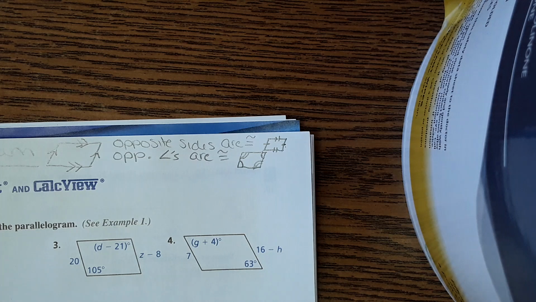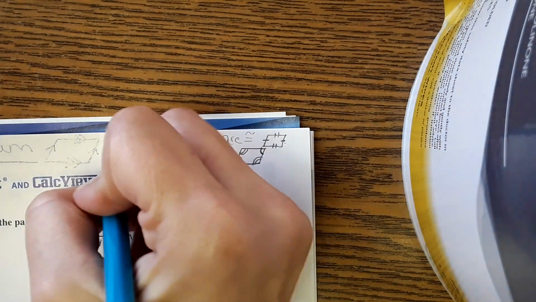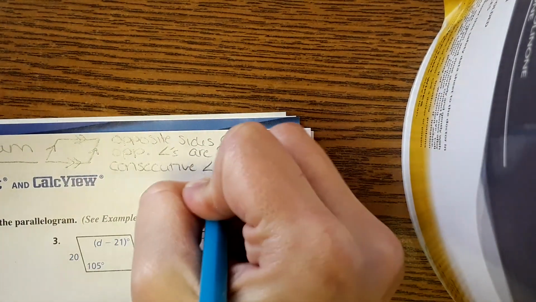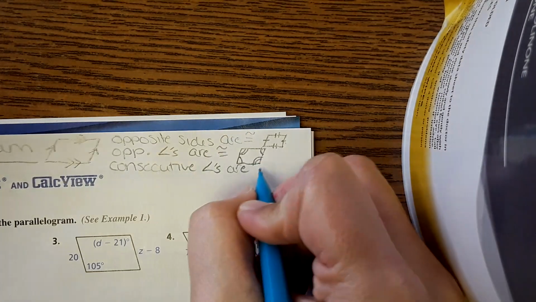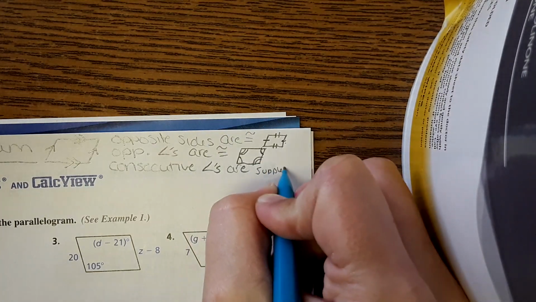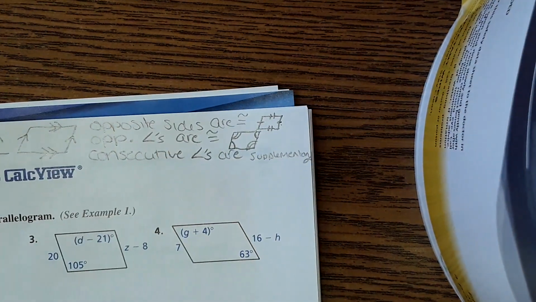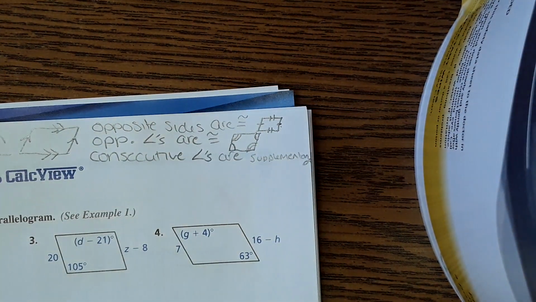And then next, consecutive angles are supplementary. Ooh, that handwriting is getting tiny. Okay, so consecutive angles are supplementary. Why does that happen? Let me show you a picture from actually your bell work.